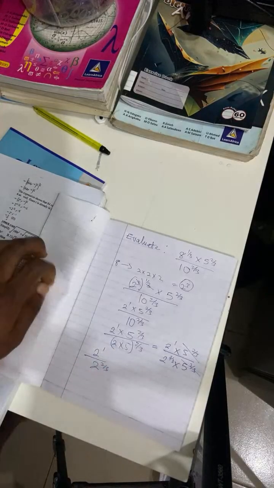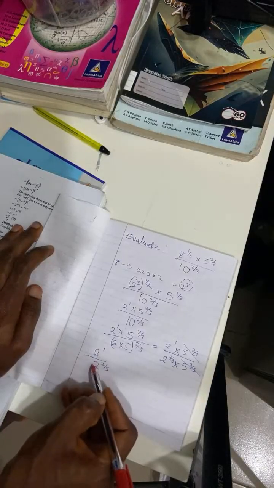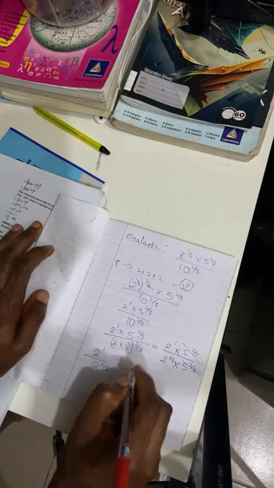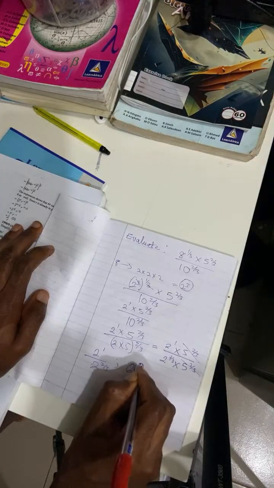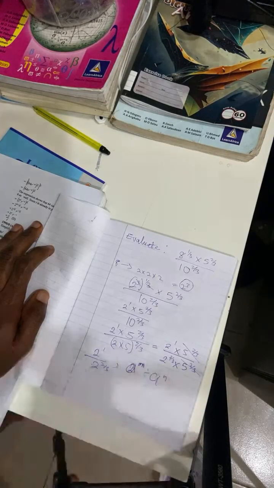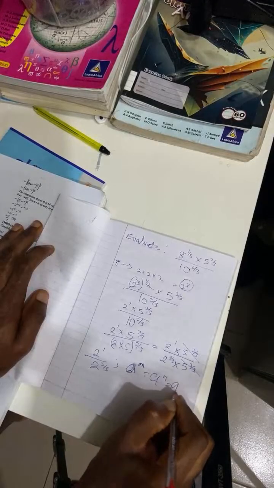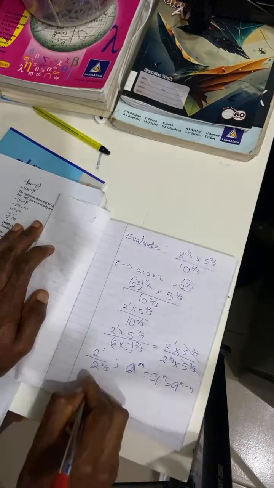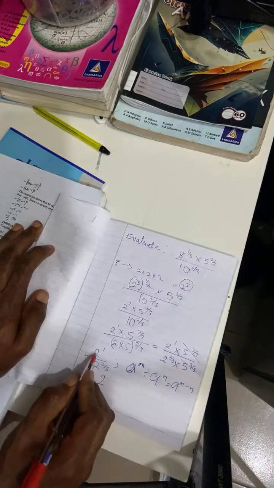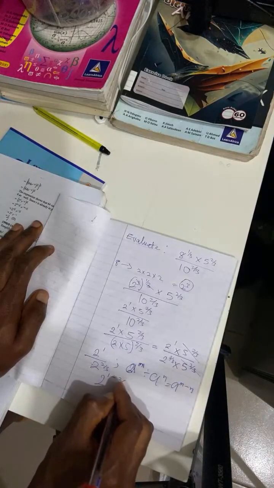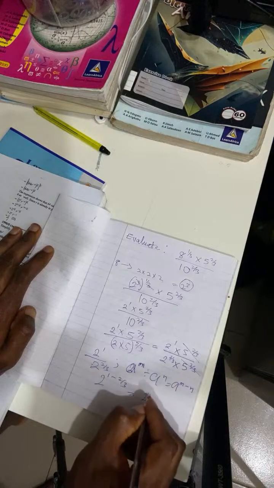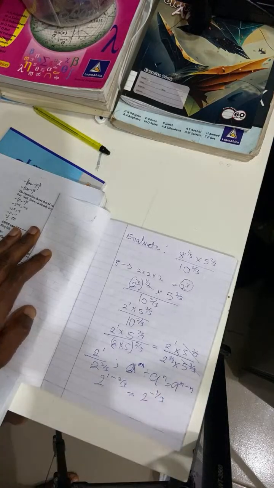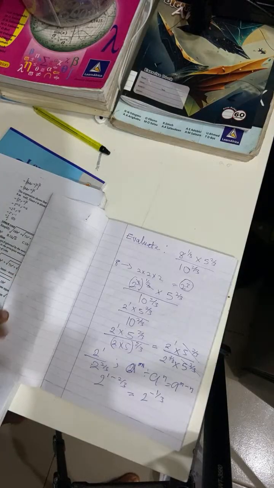Okay? So if you have this, you can now see that they are of the same base and they are divided. And you recall the law I told you that when we have a to the power of m divided by a to the power of n, what we always have to do is just to do a to the power of m minus n. So we do 2 to the power of 1 minus 2 over 3. Okay? And if you do 1 minus 2 over 3, it is basically 2 to the power of minus 1 over 3. Okay? So if you have minus 1 over 3, what do you have?